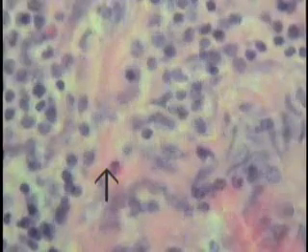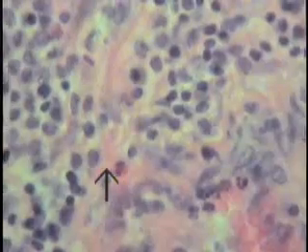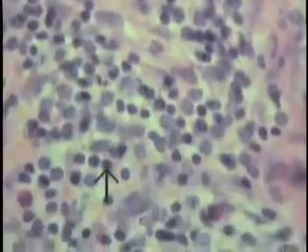And within the other cell types that we've already identified, that is the neutrophil, eosinophil, and lymphocyte, we should eventually, as the field is moved around, chance upon some plasma cells.